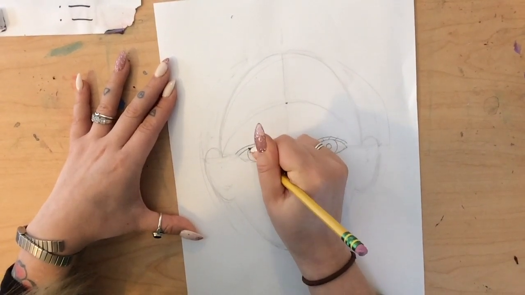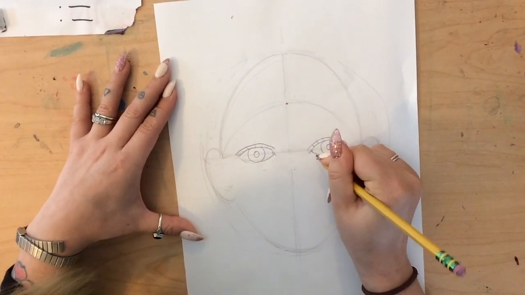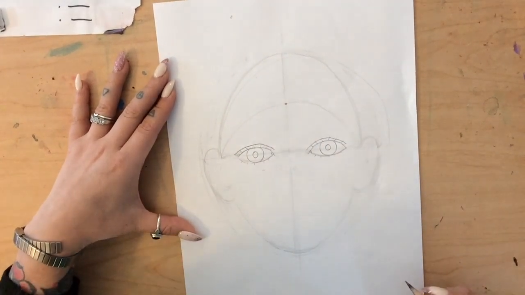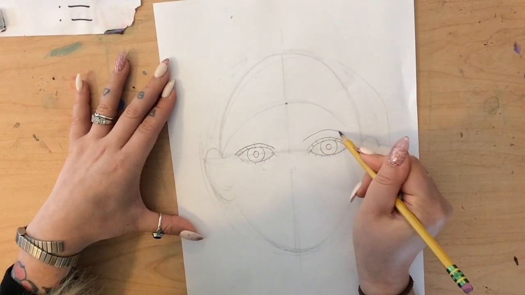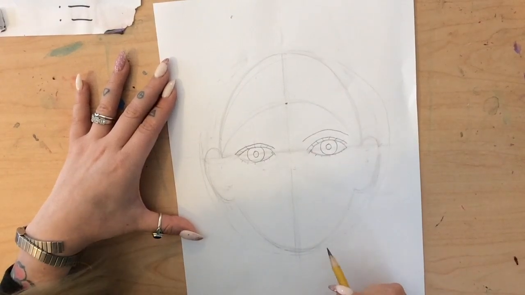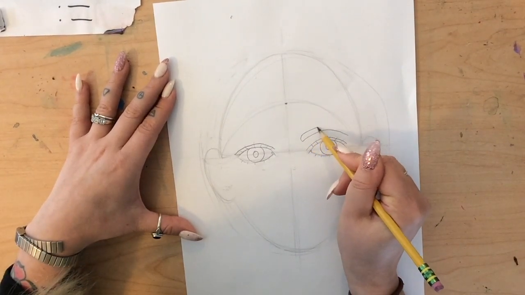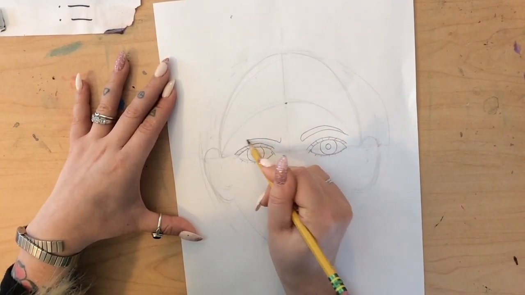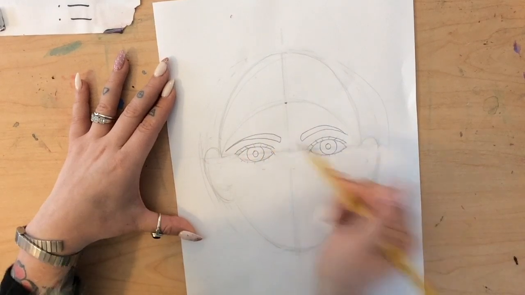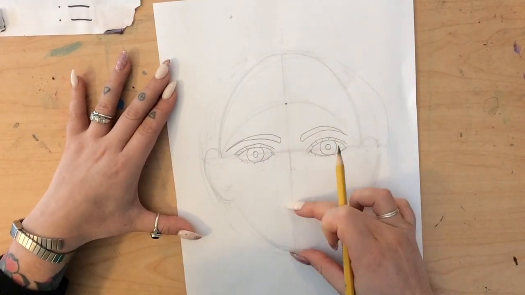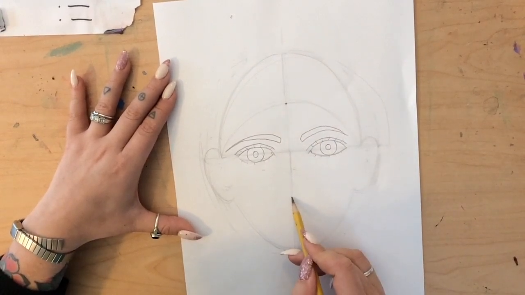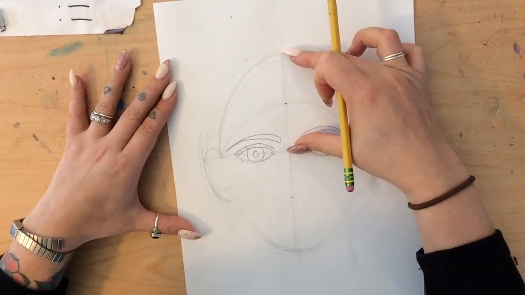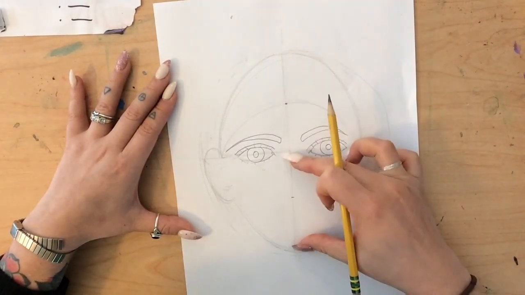Look at the mirror, and some people's eyelashes go up and some people's go down, so make sure you're observing carefully to draw your specific eyes. Next, again, observe your eyebrows and try and draw the shape of your eyebrows. Your eyebrows are not lines, they actually have a shape. That means that there's going to be a start and an end, and you're going to connect them. Next, measure about halfway from where the eyes are and where the bottom of the face is and make a little dot. That's going to be about where the bottom of your nose is going to be.